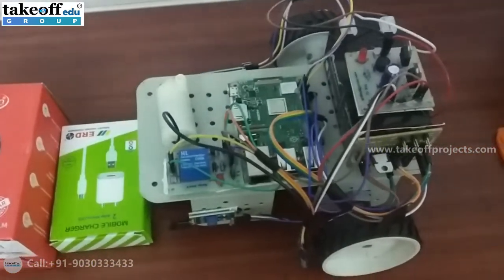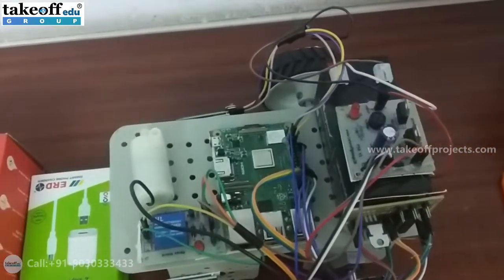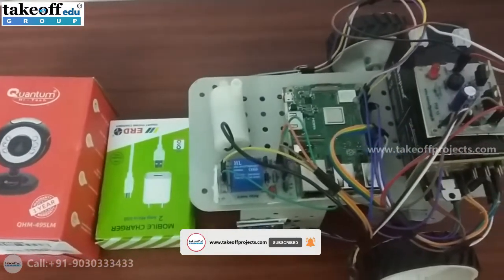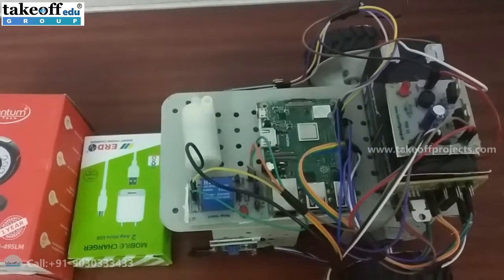So that's the component explanation along with the connection of Raspberry Pi to your laptop, and execution of code will be shown in the next video. Thank you for listening.